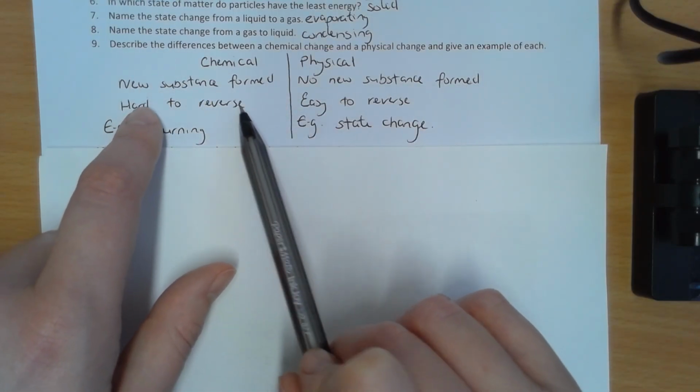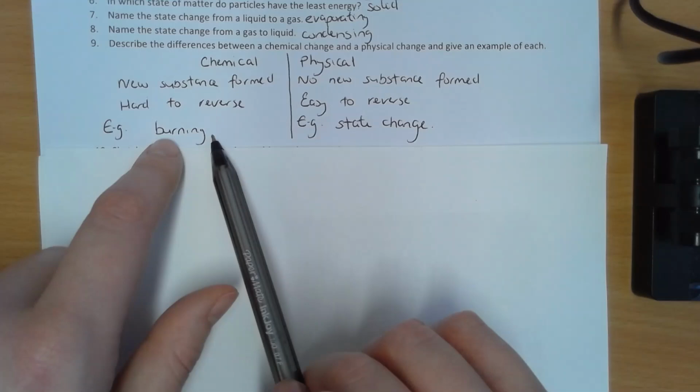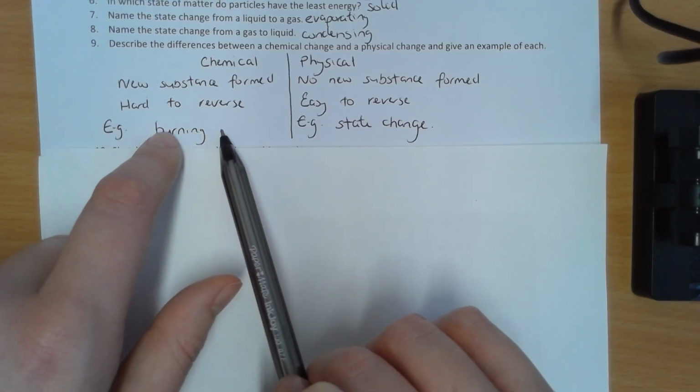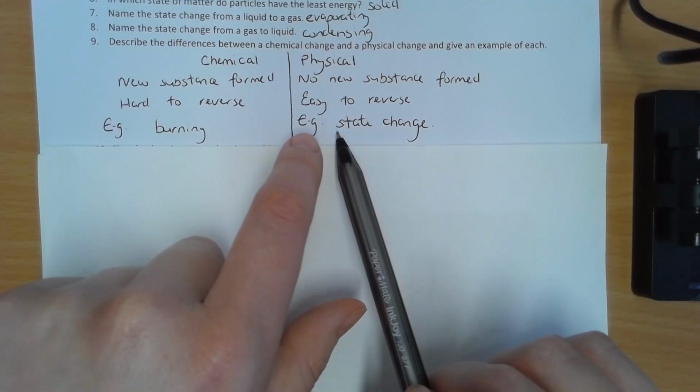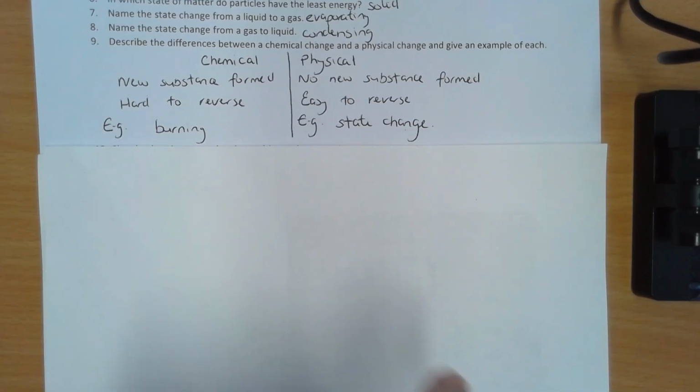These ones are hard to reverse. These are easy to reverse. And my example of a chemical change is burning, or you could say combustion. Your example of a physical change is just state changes, or you could say going from a liquid to a gas. So give an example of a state change, or just say state change.